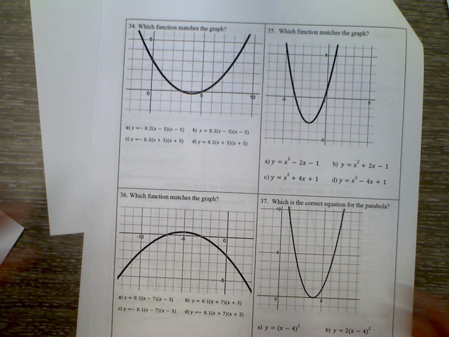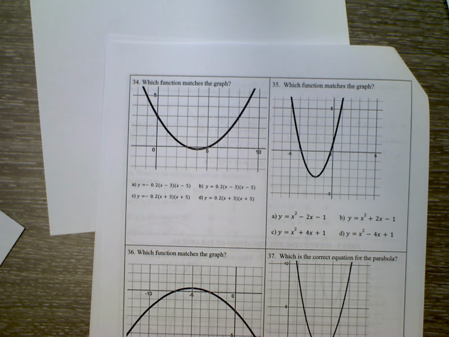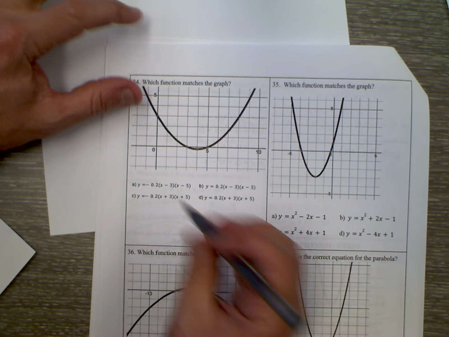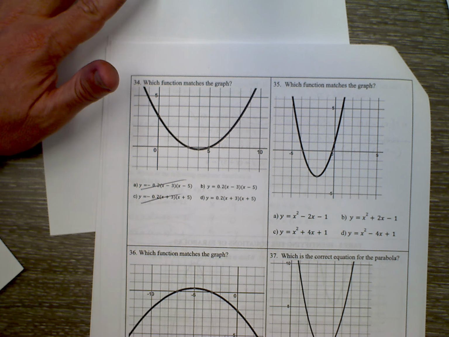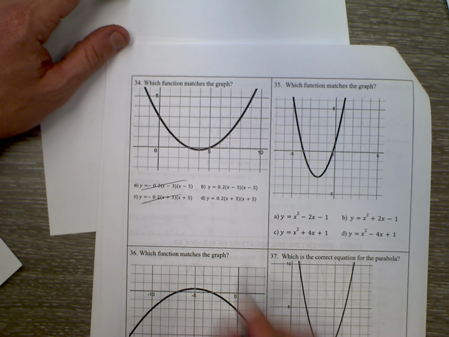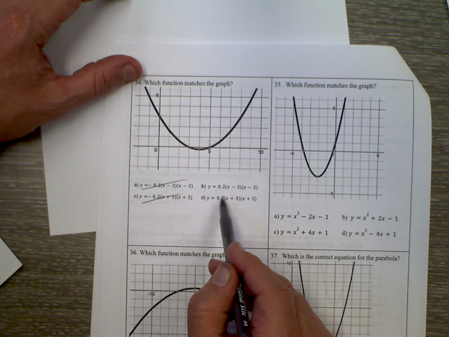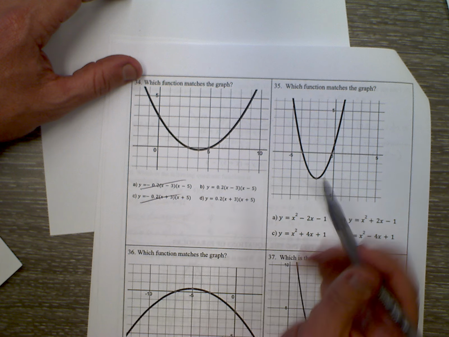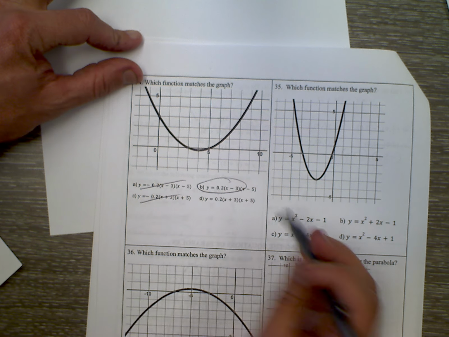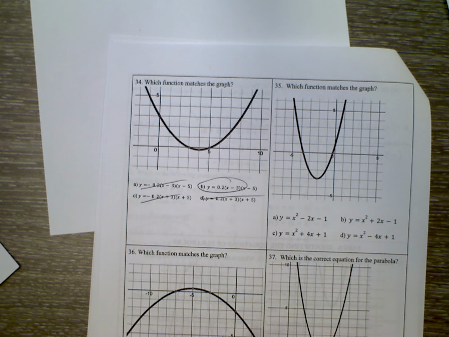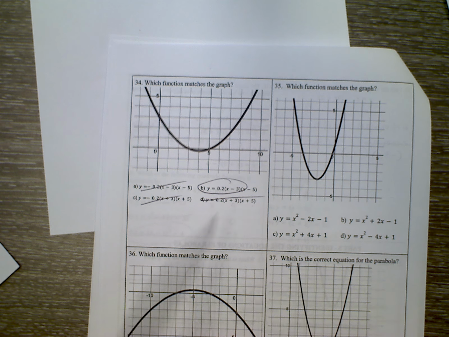Okay, 34. Which function matches the graph? Well, I know it isn't those two. Good job, Miller. It's got to be one of these, and they have the same A value, so it's got to be about the intercepts, and B is at +3 and +5, so not there. This would be -3 and -5.